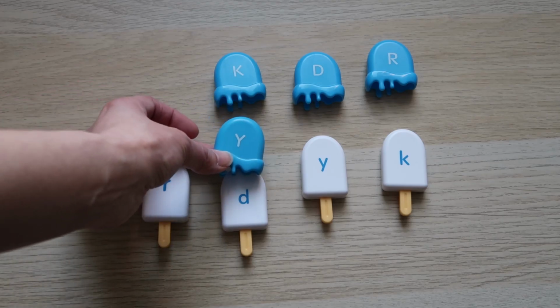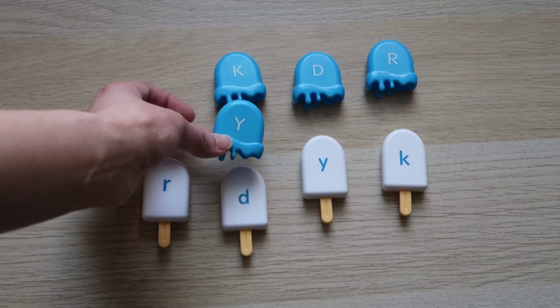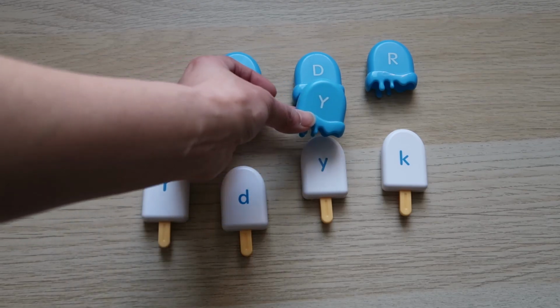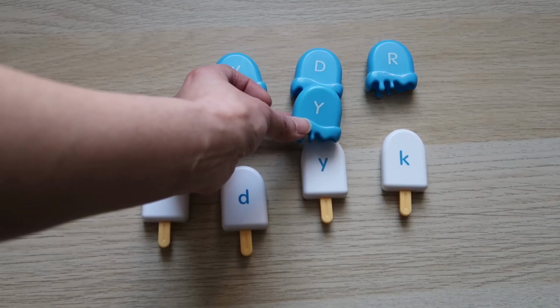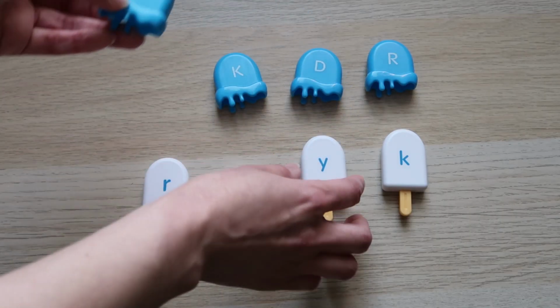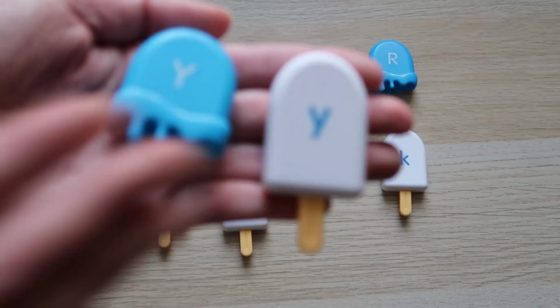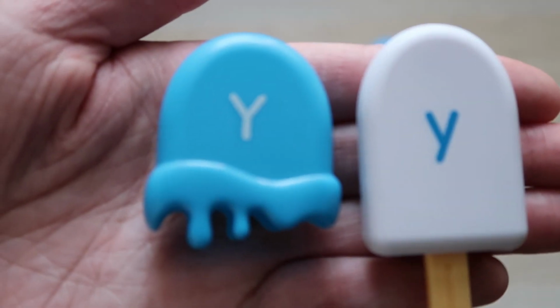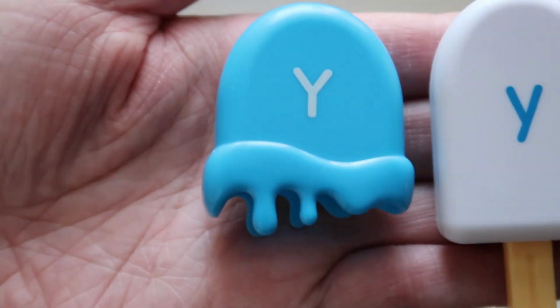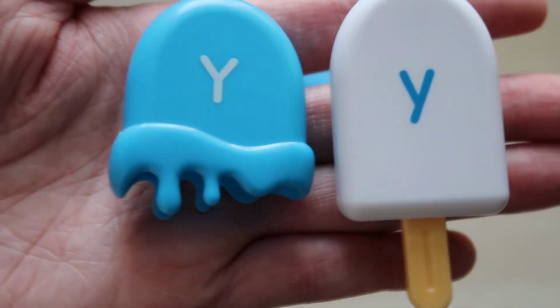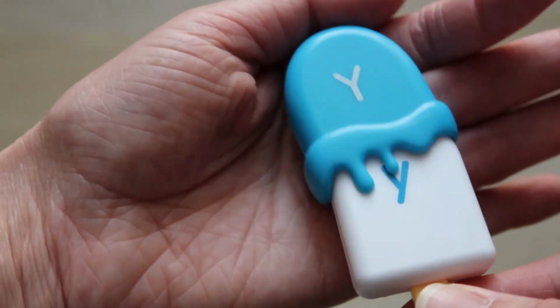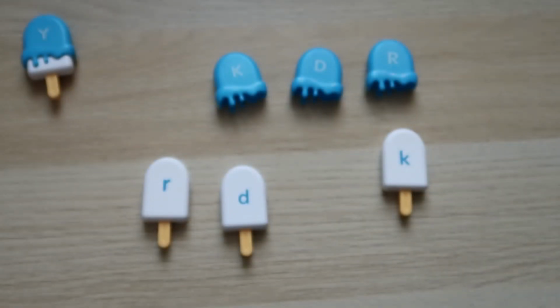Is this ice cream bar a y? This is a D. Is this ice cream bar a y? It is. This is the lowercase y. So now we have our match. We have the uppercase Y and the lowercase y. Let's go ahead and put them together. Perfect. Let's put this to the side. And let's go to our next letter.